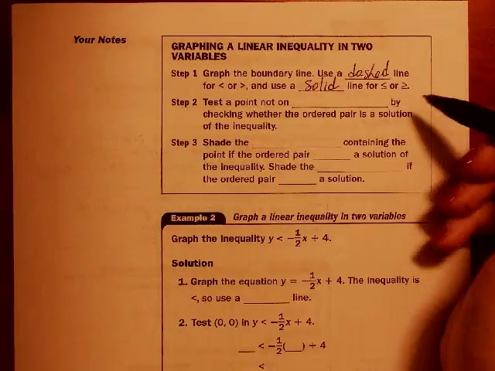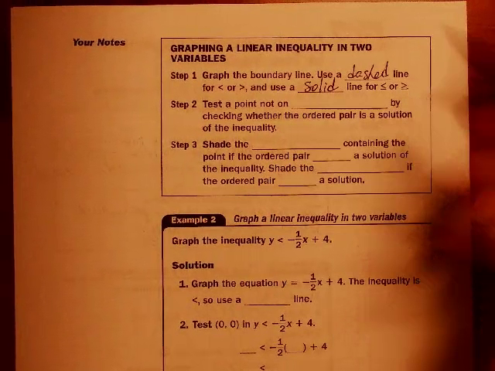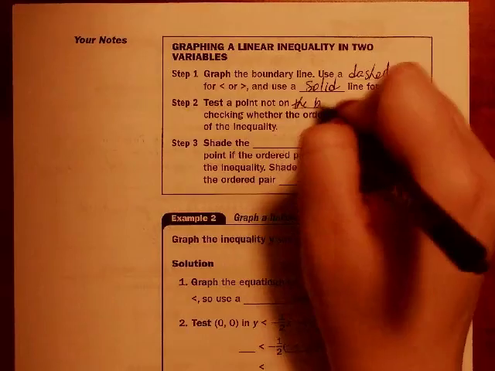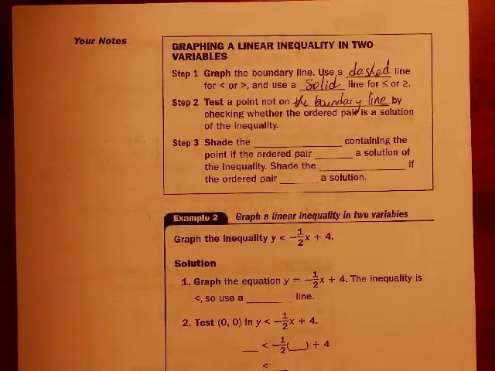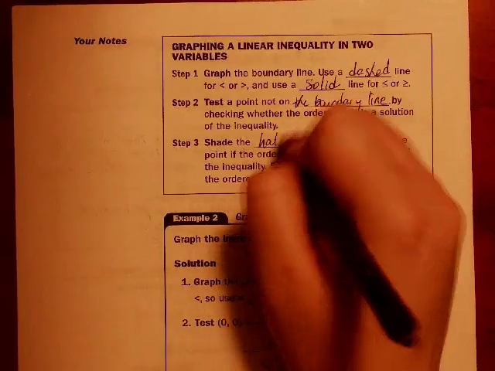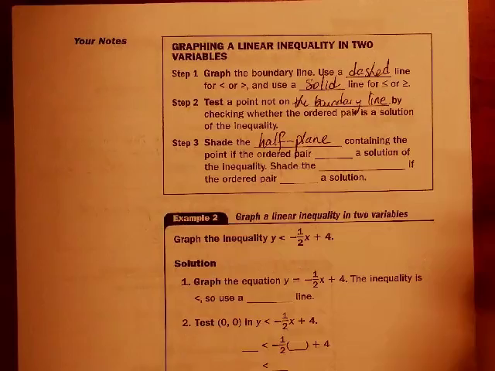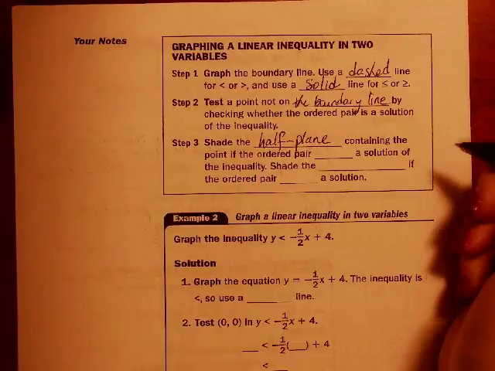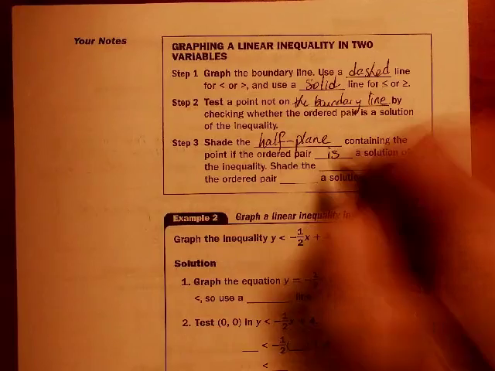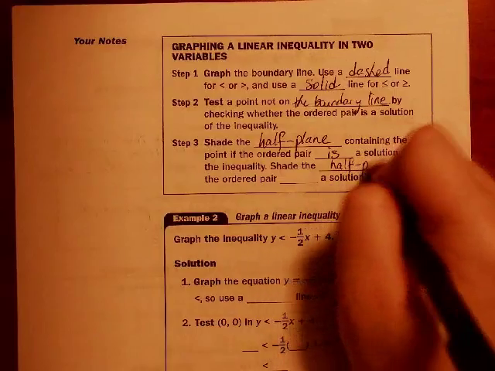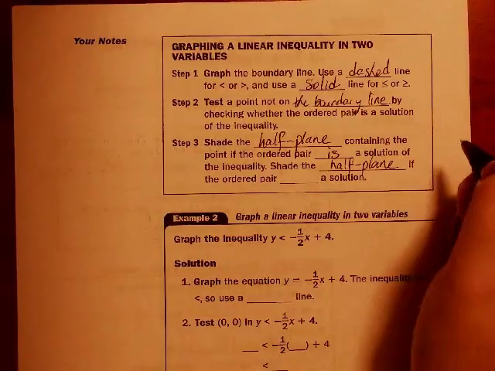Step 2. Test a point not on the boundary line. So we can pick any point as long as it's not on the dashed or solid line we just drew. And we check whether the ordered pair is a solution of the inequality, just like we just did. Then we shade the half plane containing the point if the ordered pair is a solution of the inequality, and we shade the other half plane if the ordered pair is not a solution.